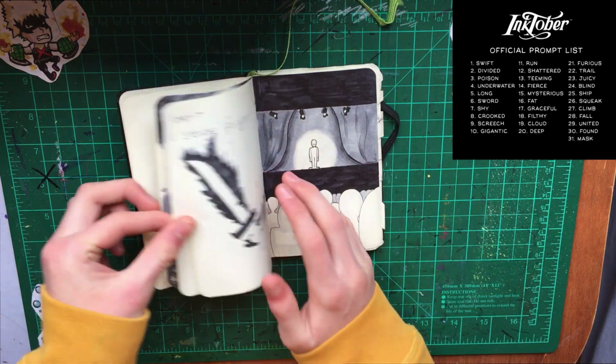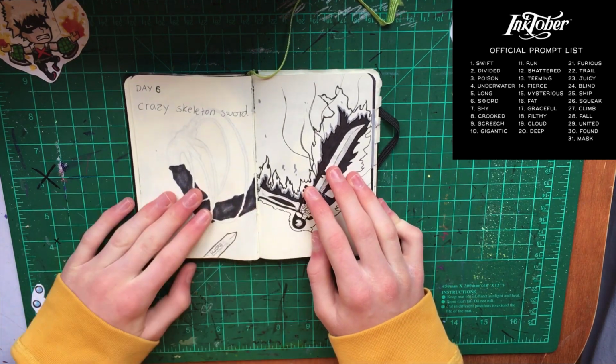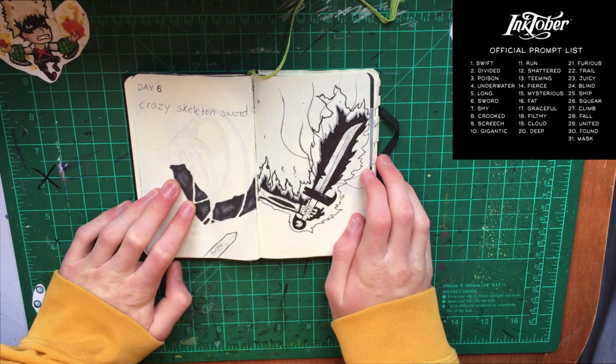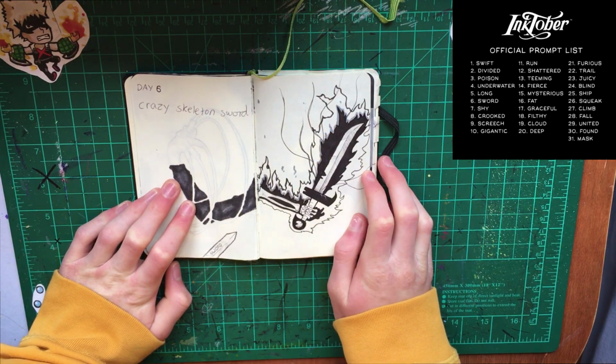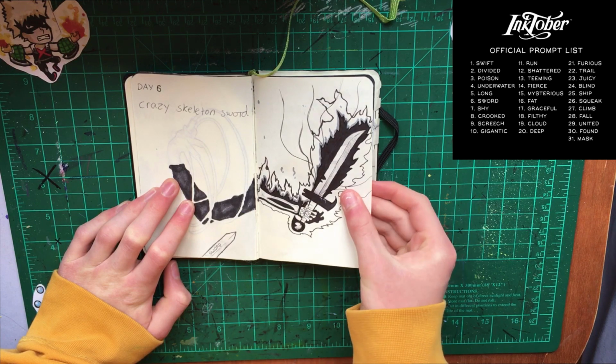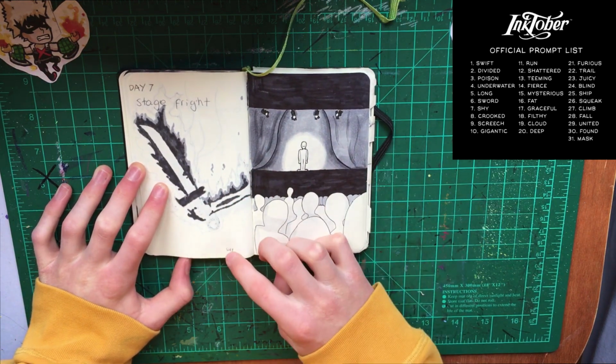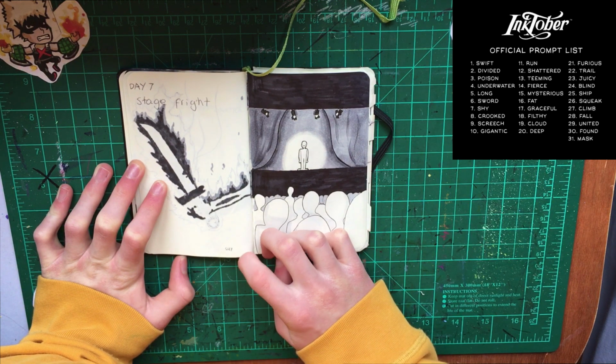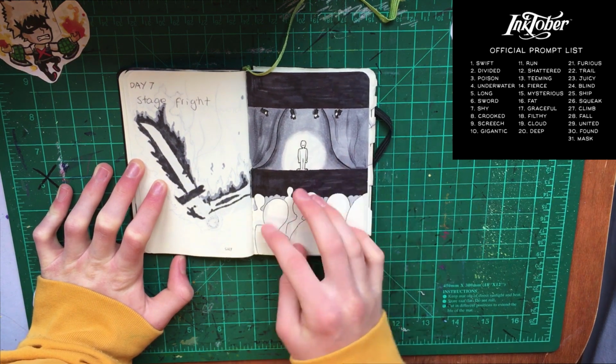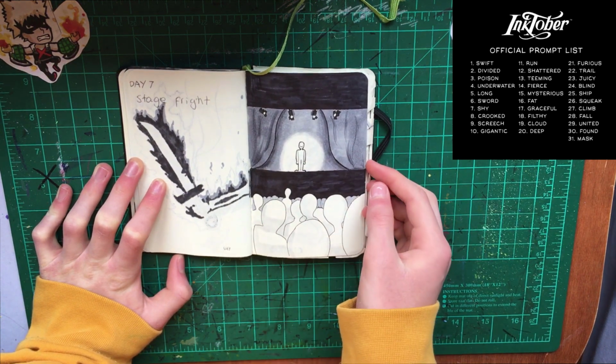And then we got, alright, so then we got sword. I just drew some random skeleton sword thing. I didn't really have a good idea for that one. Next one is shy. I wrote the word really small because it's shy, and there's some guy on stage and lots of people watching him. I really like that one actually.